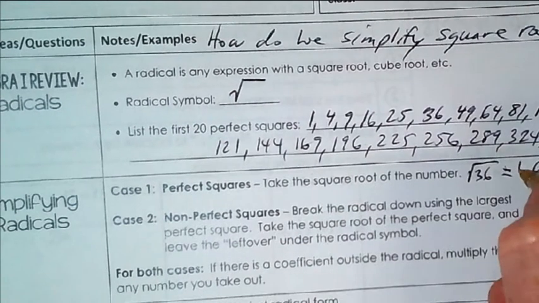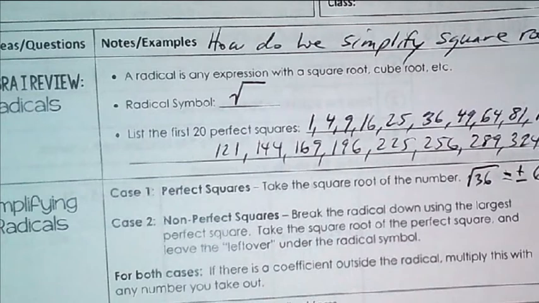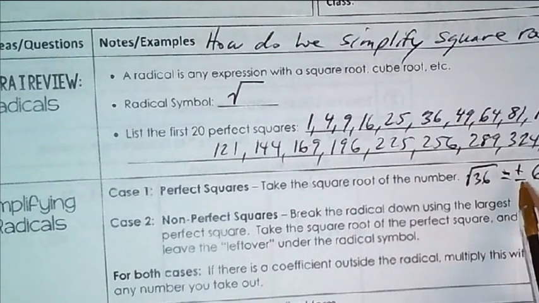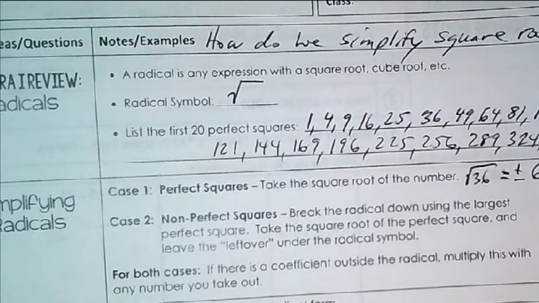The reason for that, in this context, is because we're dealing with quadratic equations. How many solutions are there for a quadratic equation? 2 solutions. So we have to use both, positive 6 or negative 6. In general, when we take the square root of a number, we just take the positive.